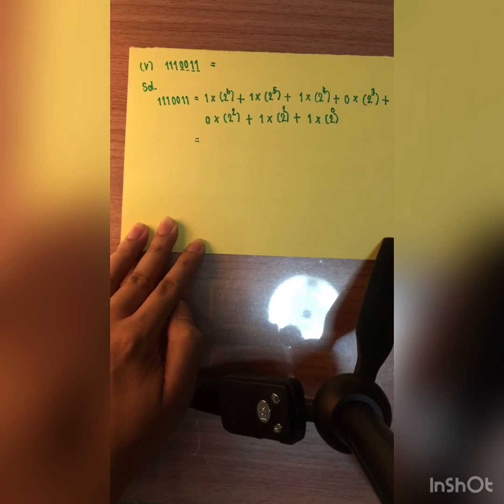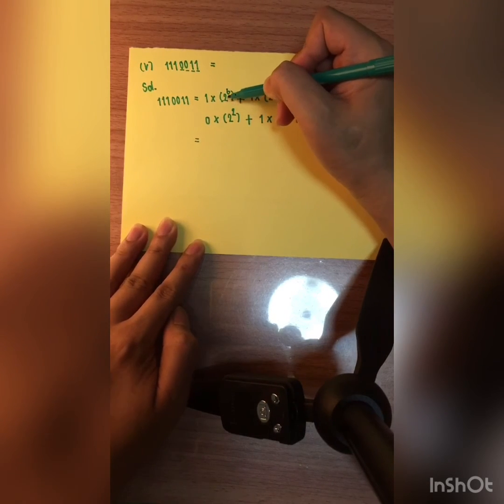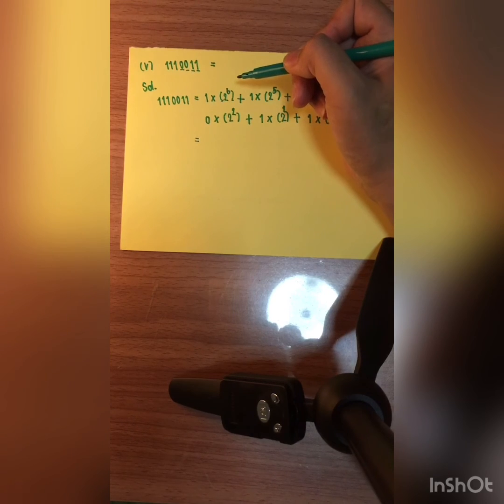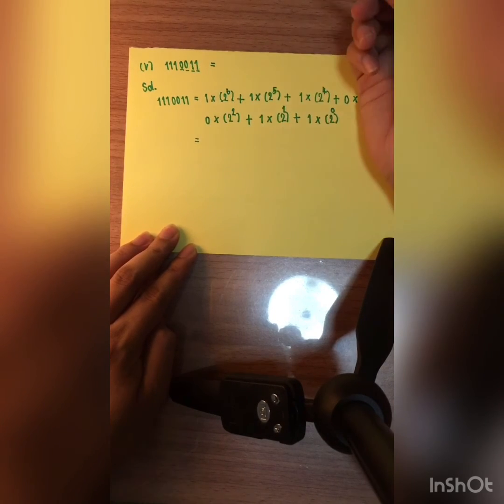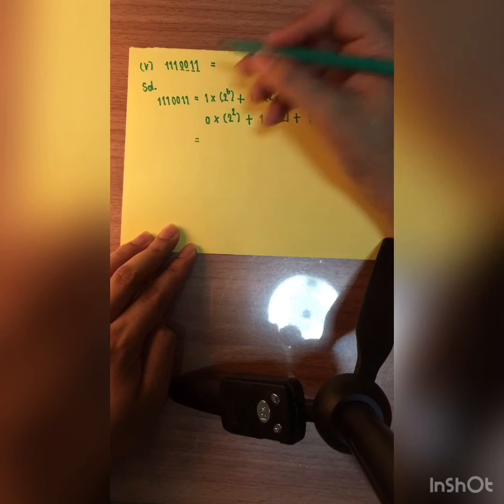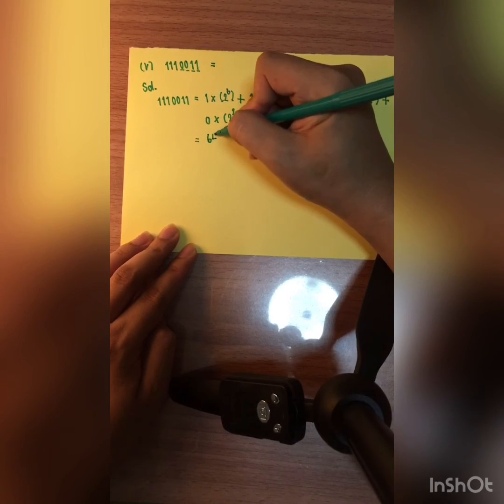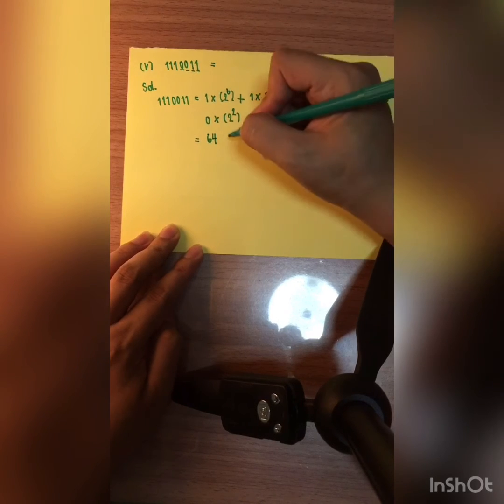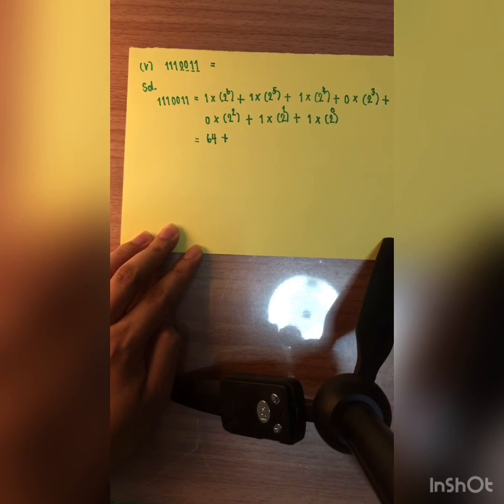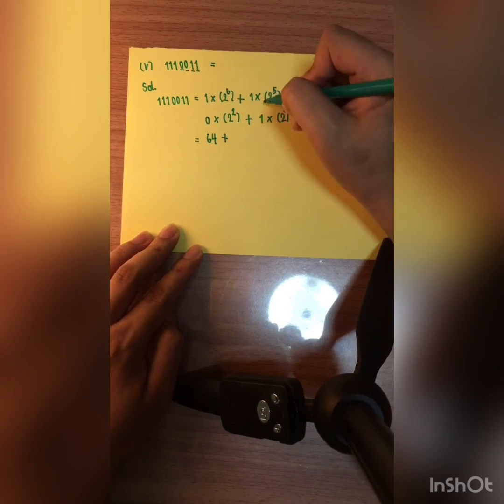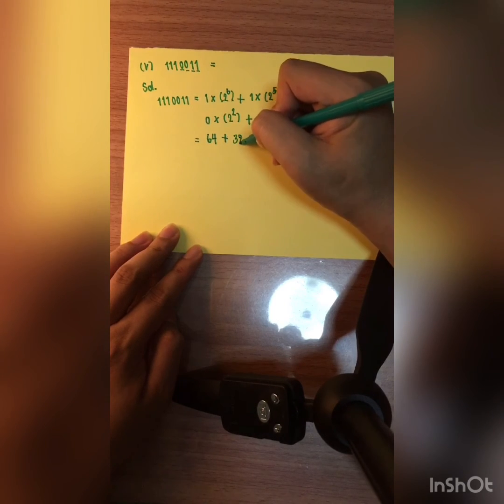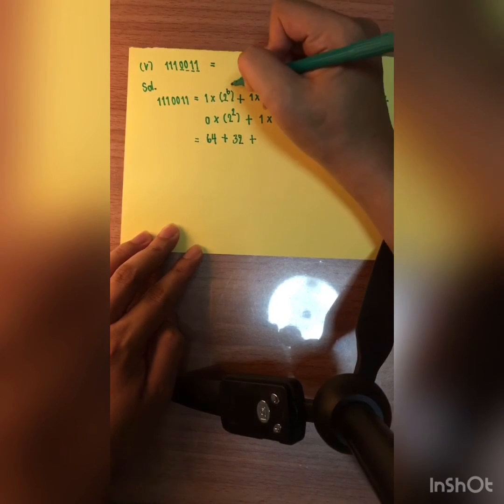So we are going to find the value first of 2 to the power of 6. So 2 to the power of 6, that will be how much? Can you help me? How much is that? Okay, so that will be 64. So I'm just going to write here 64, because 64 times 1 is the same, 64, plus 2 to the power of 5, that would be equal to 32. So 32 times 1, that will be the same value, 32. There you go. Plus, so I'm going to check this one.